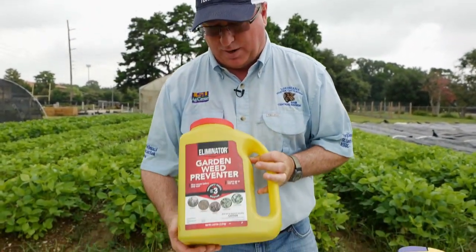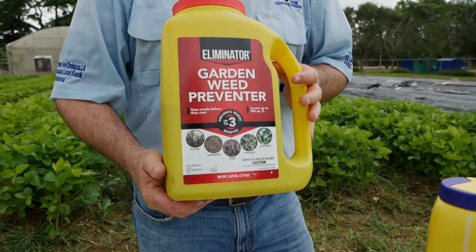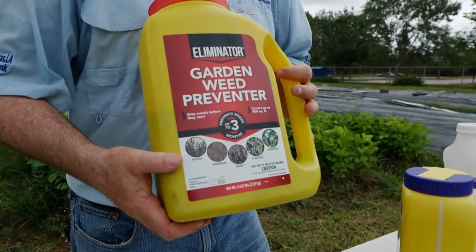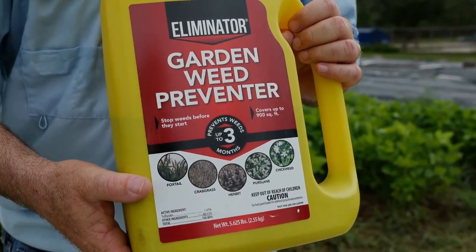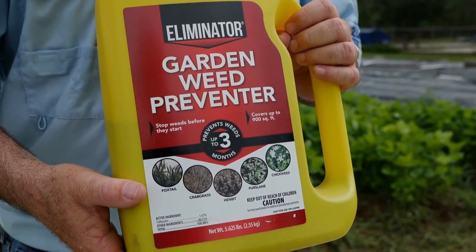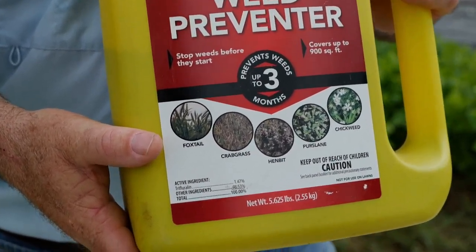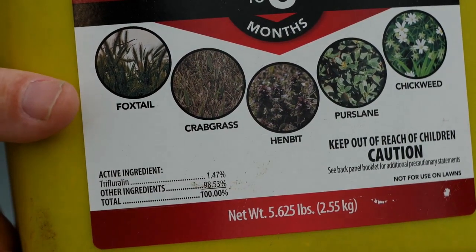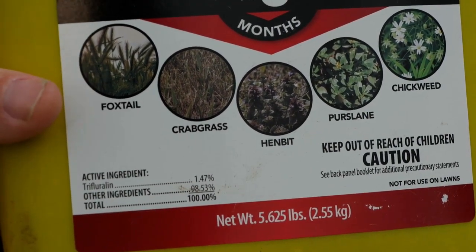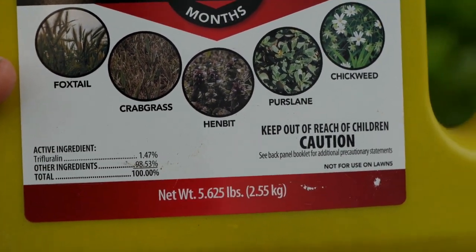And this is just a brand right here that's out there from a big box store. But the active ingredient is trifluralin, and this is a pre-emergence herbicide. It works on germinating seeds. It's very effective on small seeded broadleaves, and very good on annual grasses like crabgrass and goosegrass. It's very good on spurge and purslane. Pre-emergence, in other words, it's killing them before you see them.